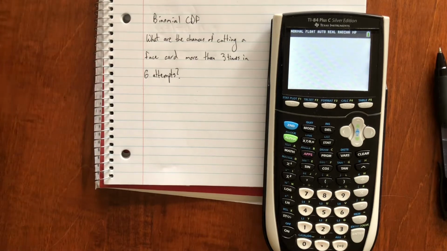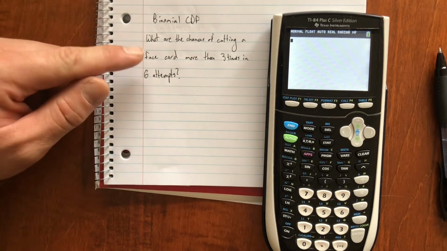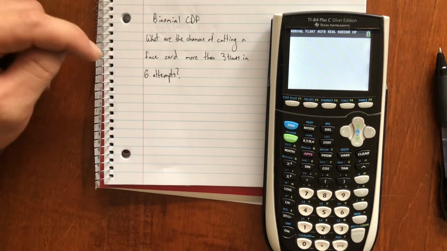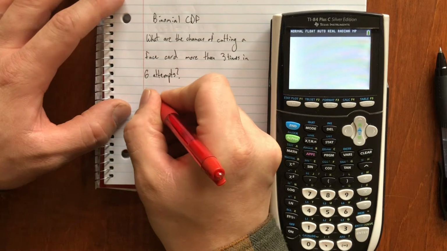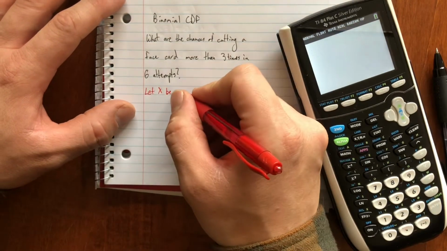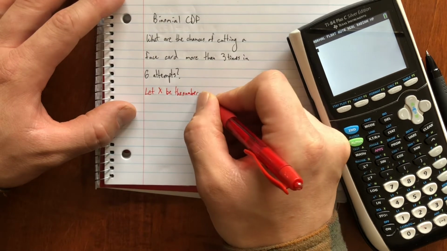So if you haven't watched the other video, this might not make sense unless I walk through this part, so I will. What are the chances of cutting a face card more than 3 times in 6 attempts? Let X, capital X, be the discrete random variable for the number of face cards cut.